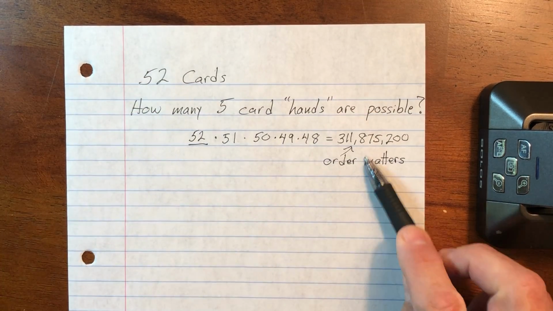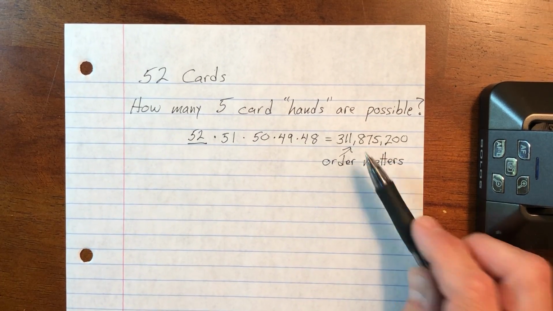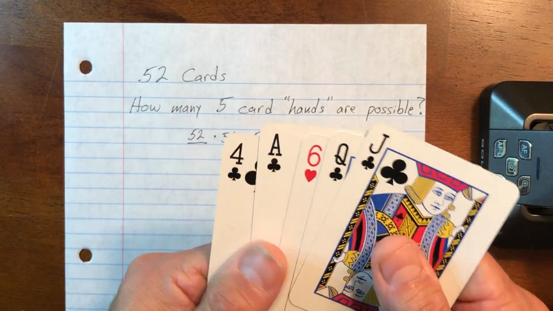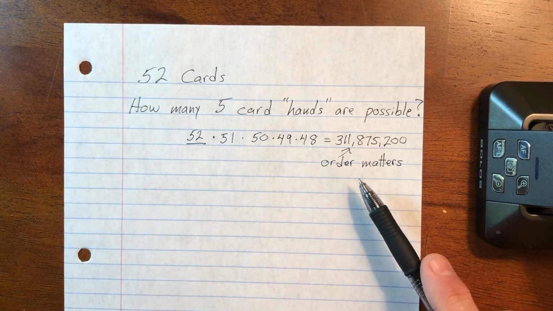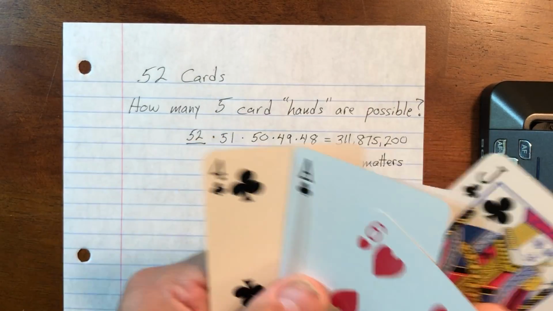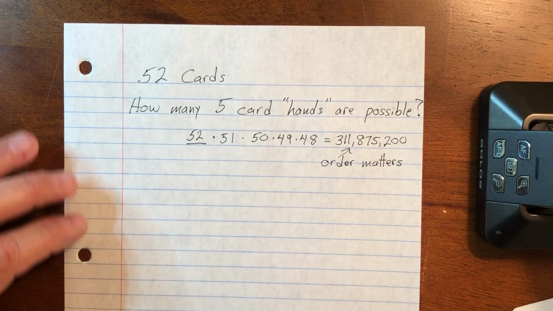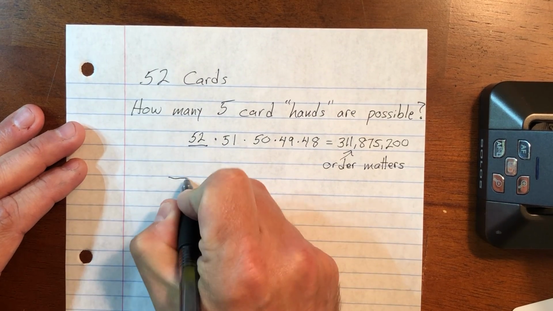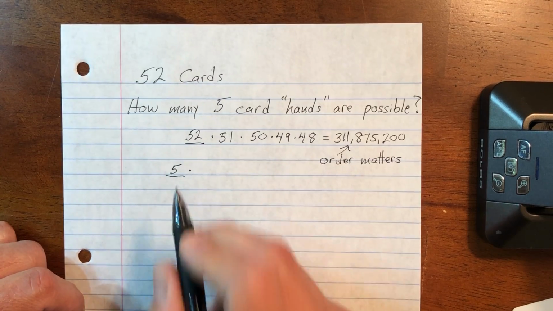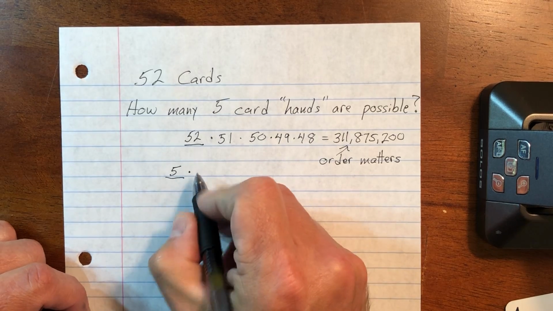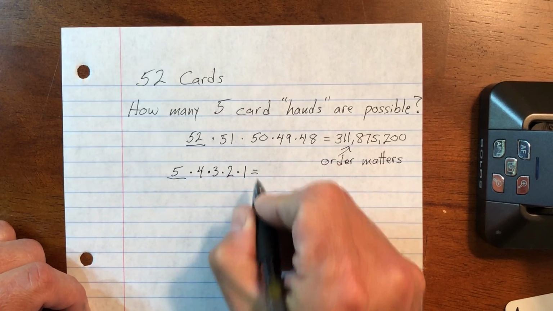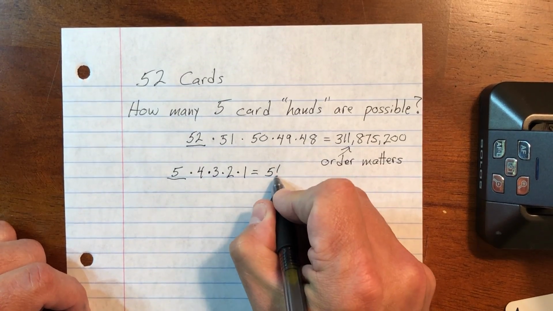So this number is too big, isn't it? We have to divide this number by all the different ways that you could rearrange these cards in your hand, because in the problem I'm asking you, order actually does not matter. So how do I figure out how many ways there are to arrange these cards? You have to do a separate little problem where you say, how many choices do I have for the card that goes furthest to the left? You have 5 choices. And once I've decided that card goes there, how many choices do I have for the next card, and the next card, and the next card, and the next card? Exactly, you really have 5 factorial.